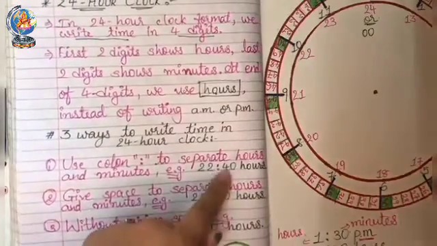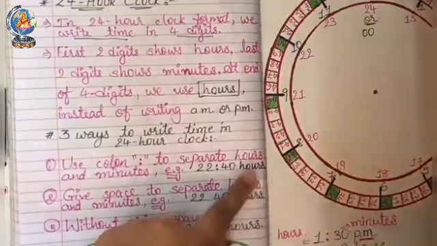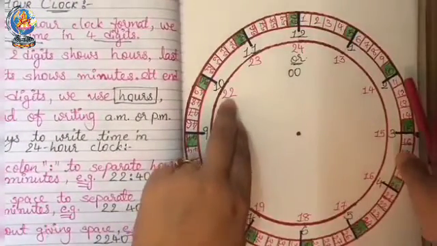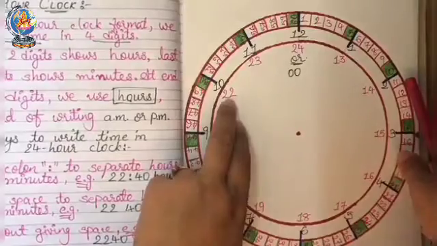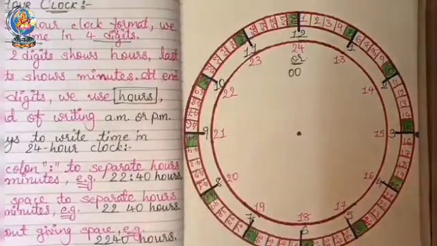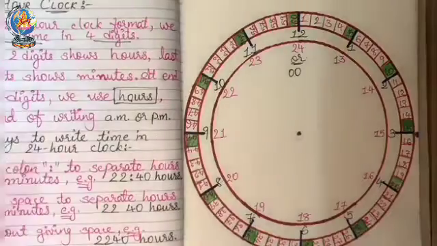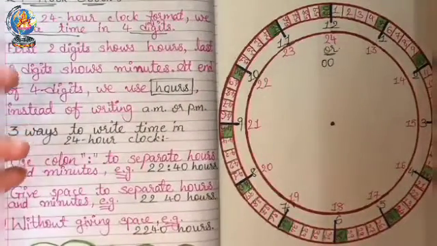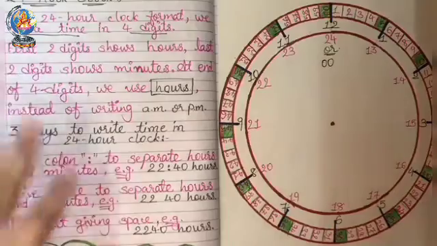Where was the 22 in the clock? Here. 22 means 10 o'clock at night, and 40 minutes. Or you can say 10:40 PM.